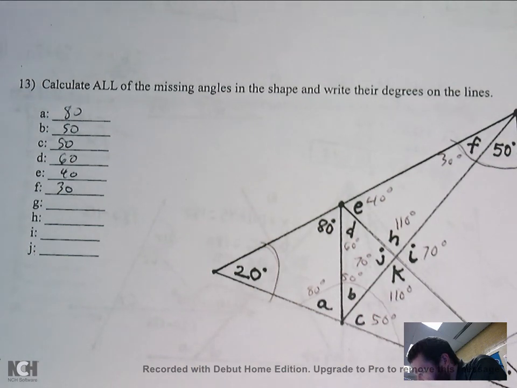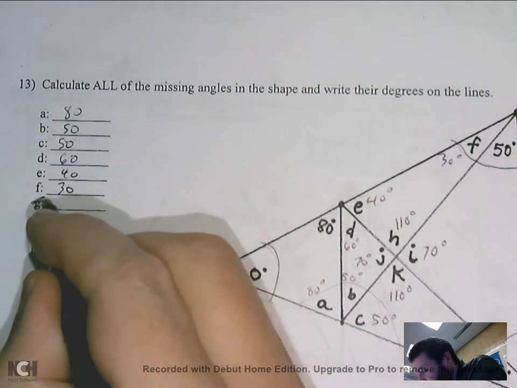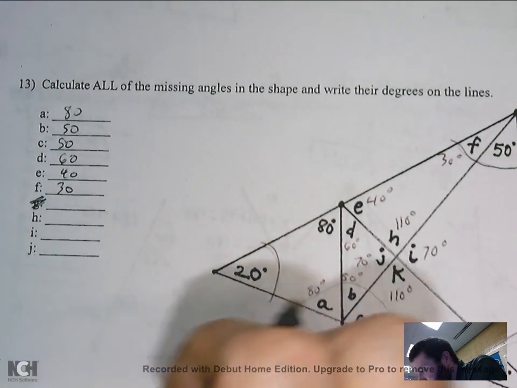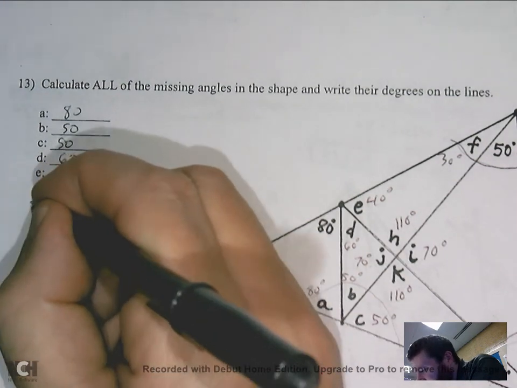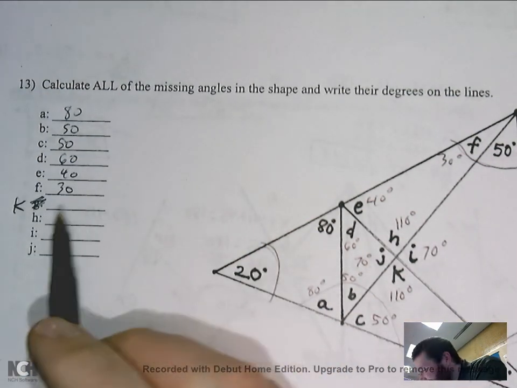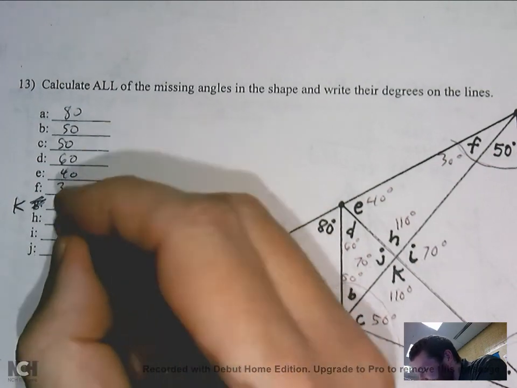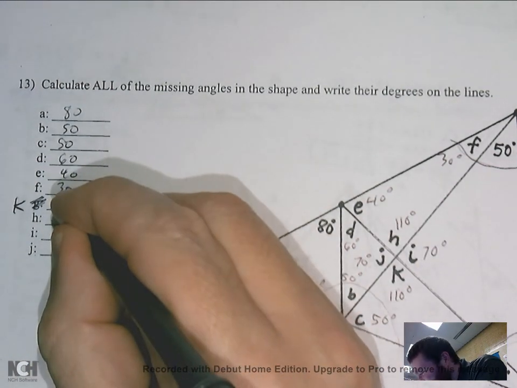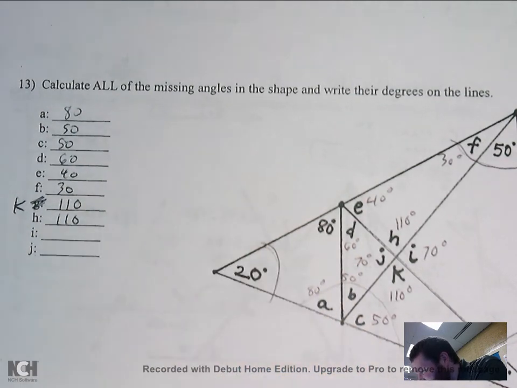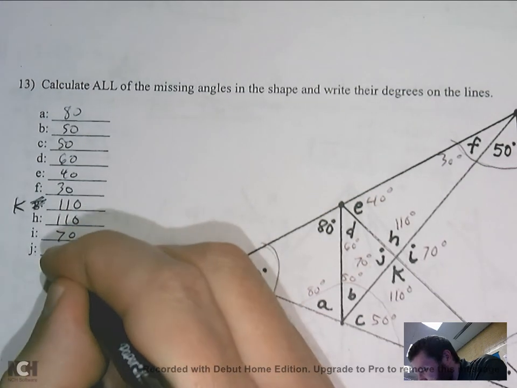G was not on there. I don't see a G. It's a good letter there, G. All right, H, there's a K there. Oh, I guess we're going to call that K. So K is 110. H is 110. I was 70, and J was 70.